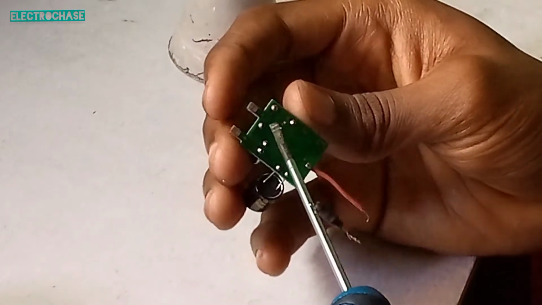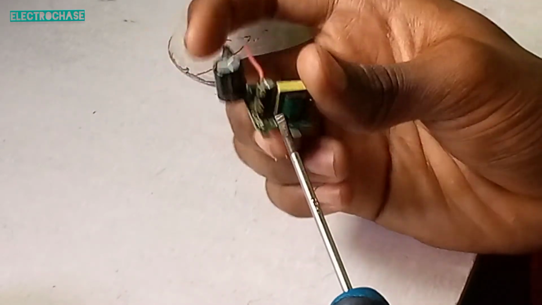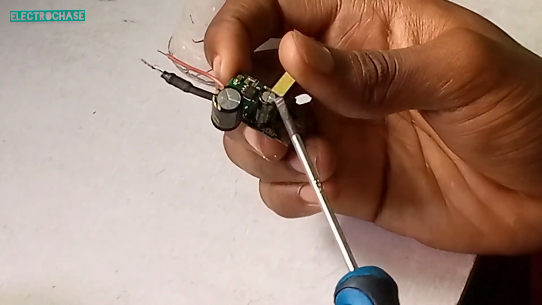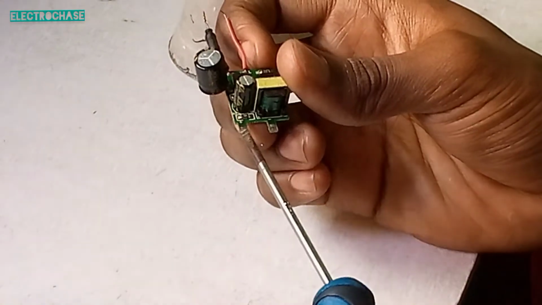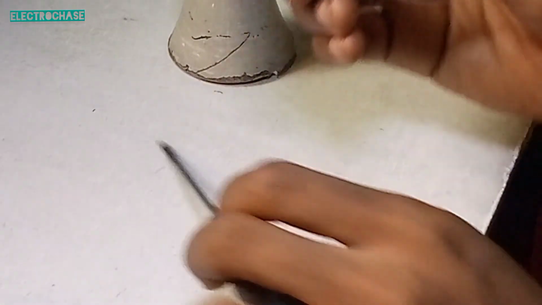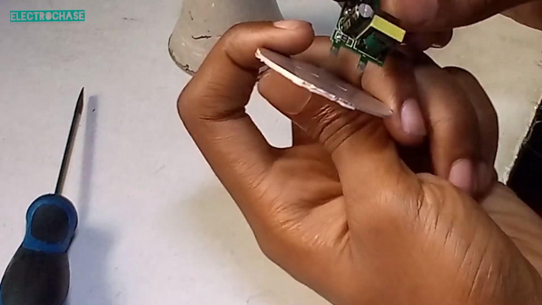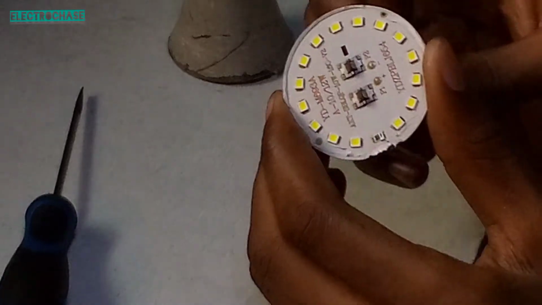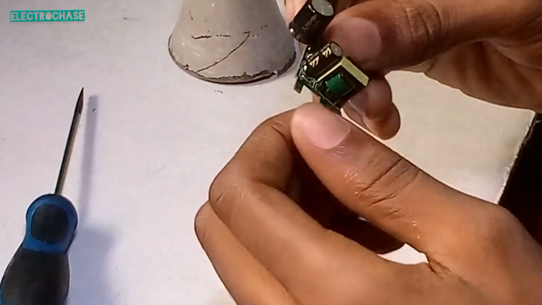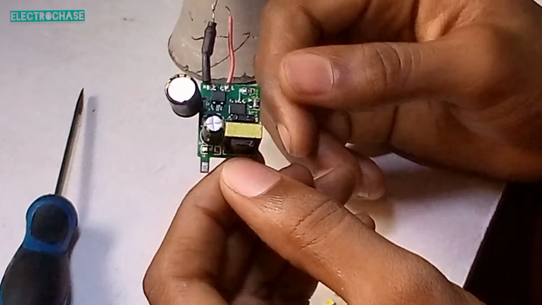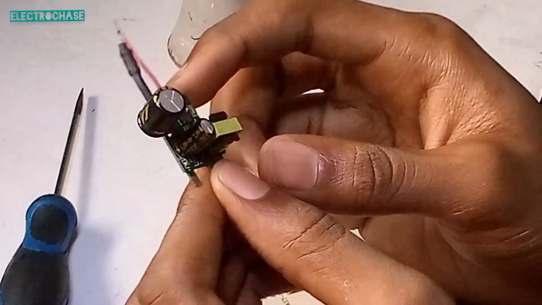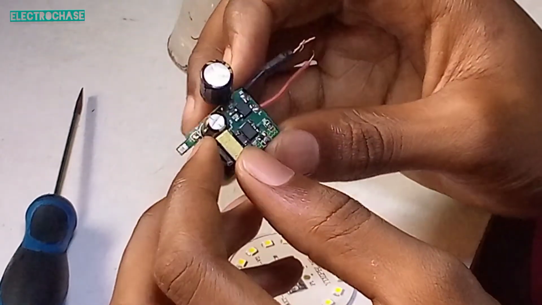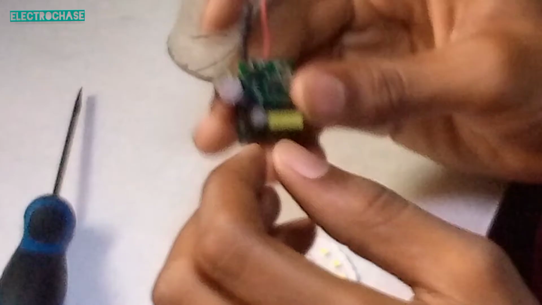Then this is the output of the transformer, which is again smoothed with a capacitor from an output diode. Then it comes out to this terminal, the positive and negative terminal, which fits right into this LED panel, which powers the entire series of LEDs. So this is pretty much everything. This kind of setup makes everything so easy and efficient. This is one sign that LED lamps are far more efficient than incandescent lamps and fluorescent tubes.